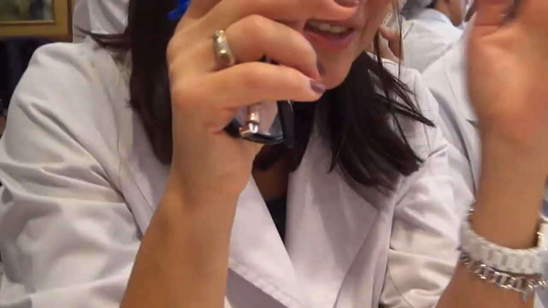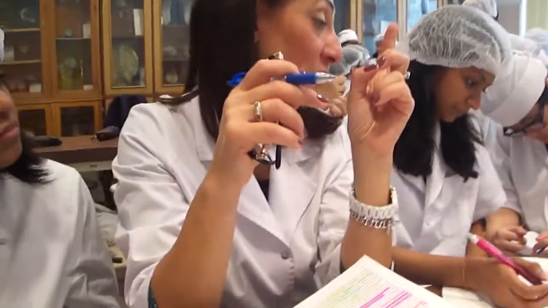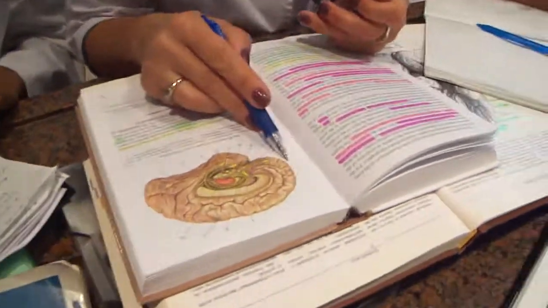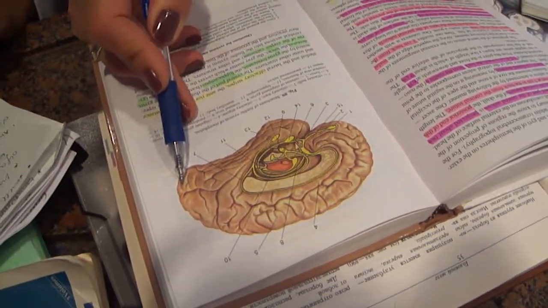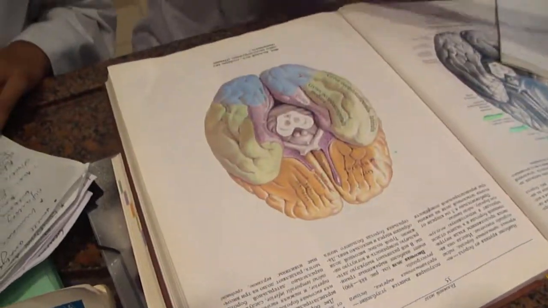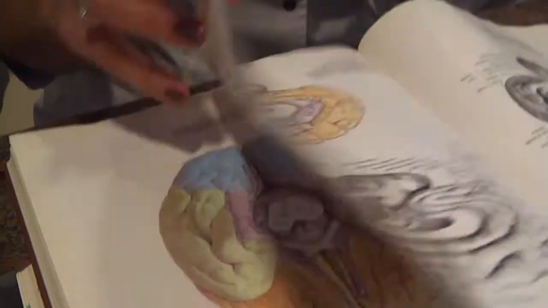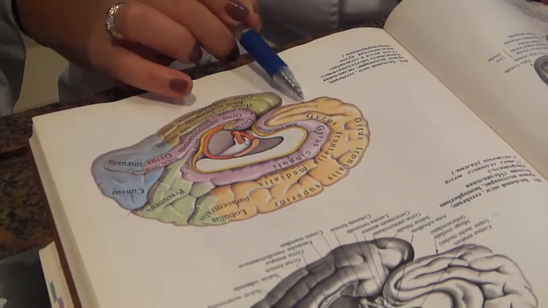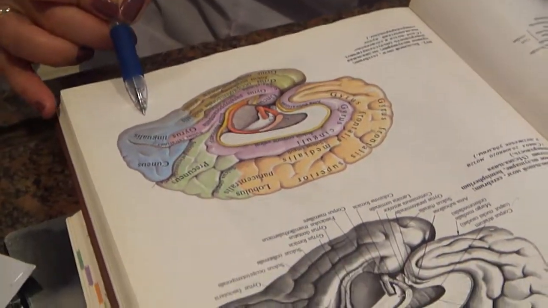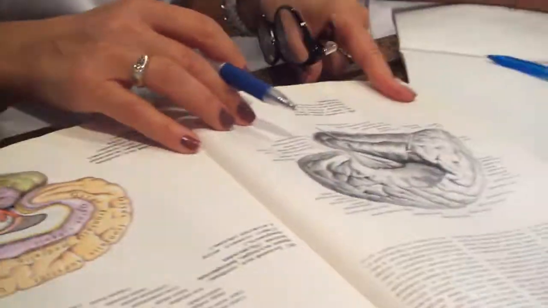But let us return first to the cerebral cortex. Each hemisphere has a frontal pole, occipital pole, and temporal pole, and a superior margin, inferior medial margin, and inferior lateral margin, which separate three surfaces.